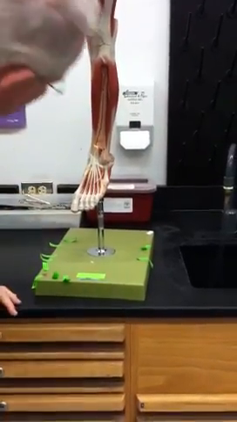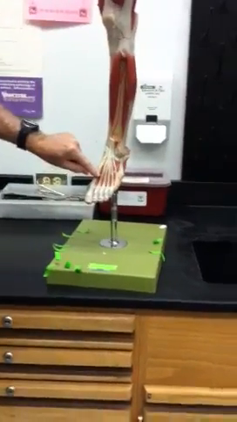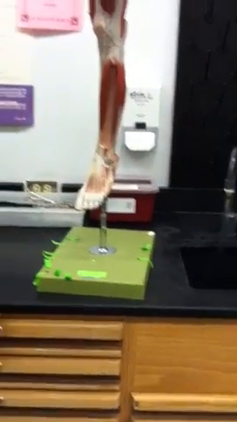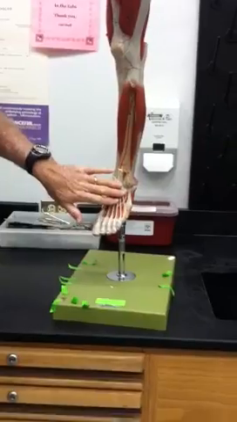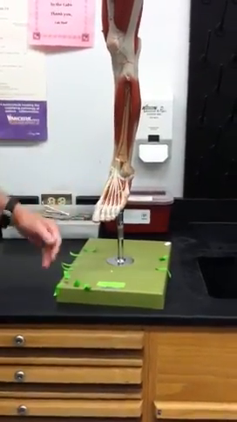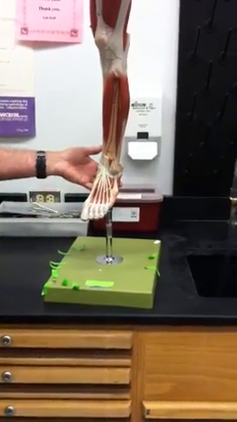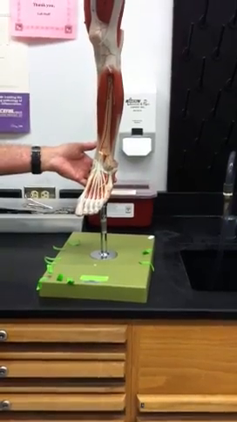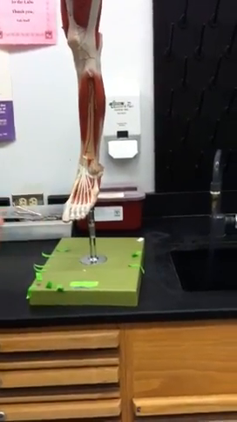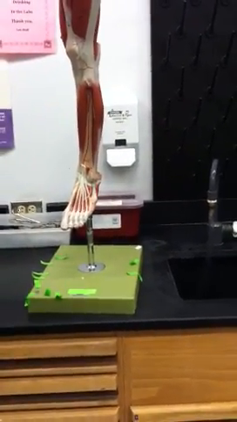I can only see a little bit of it here. What do you call the arch across the top of the foot? Dorsal arch. And what do you call the one on the bottom? Plantar, because that's the region, the bottom of the foot.